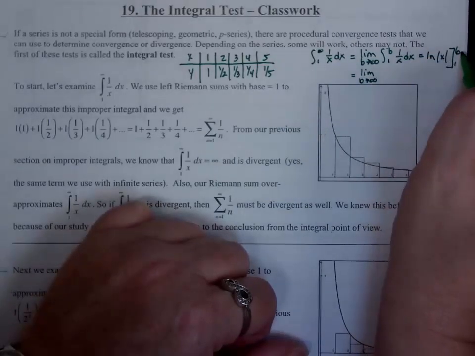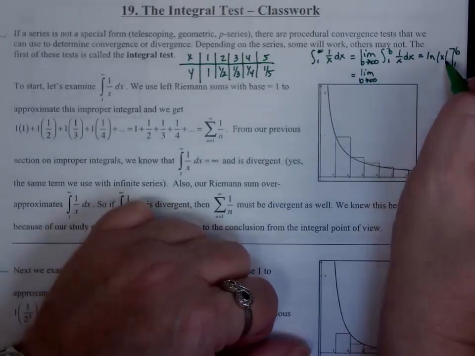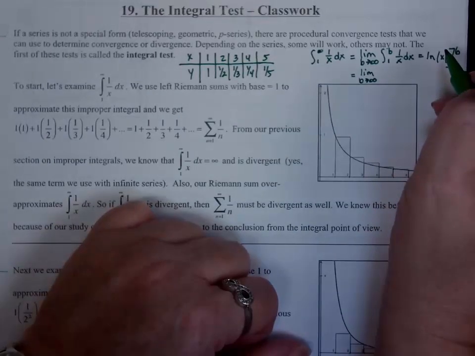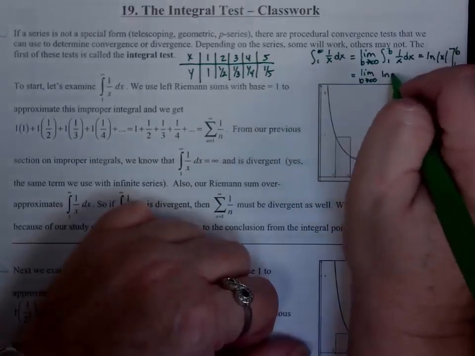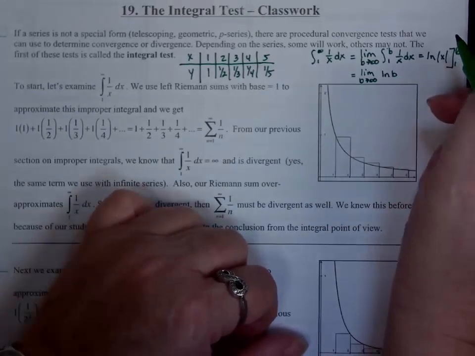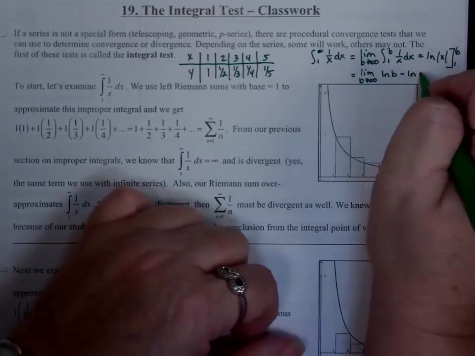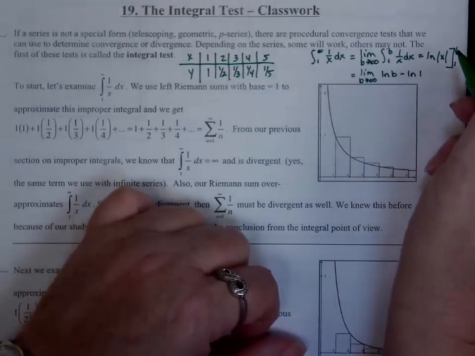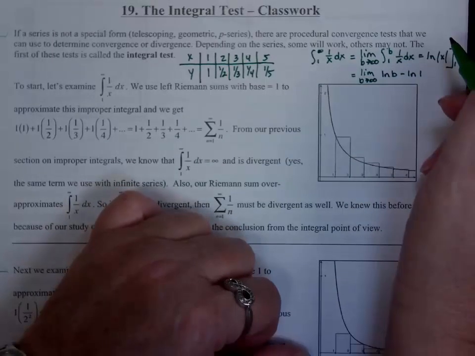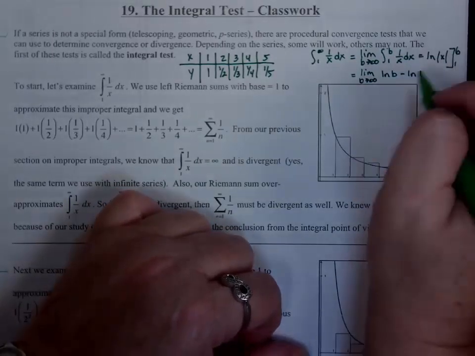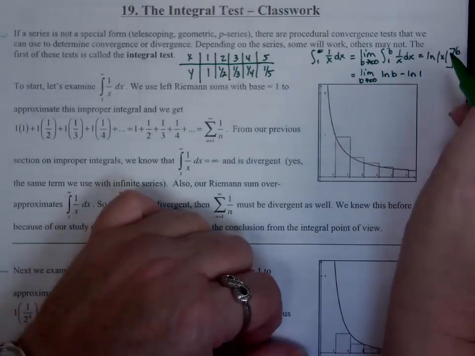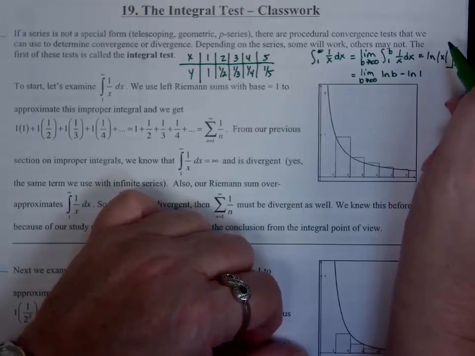Now b is positive infinity. So if I take the absolute value of positive infinity, that's going to be positive infinity. So ln of b, I don't need the absolute values anymore, minus ln of 1. The absolute value of 1 is 1, so I don't need the bars anymore. So if I plug infinity in for the b, the natural log of infinity, is that infinity?